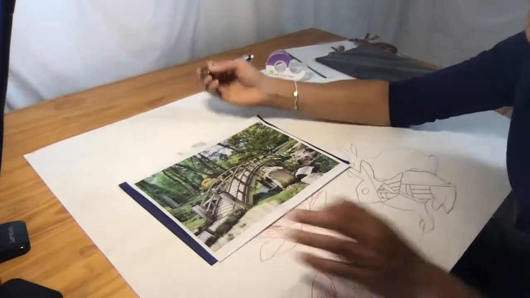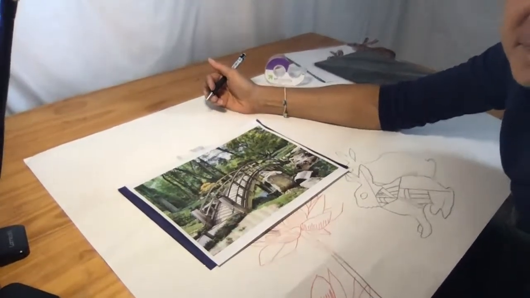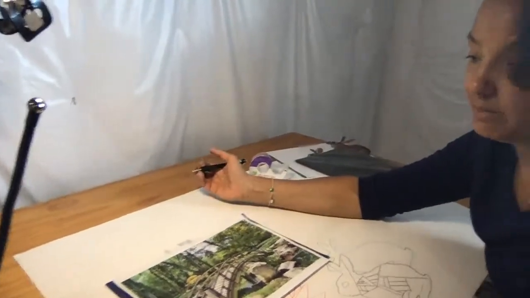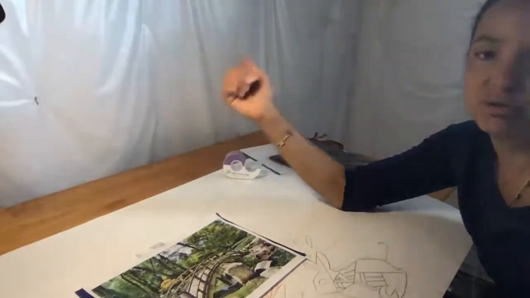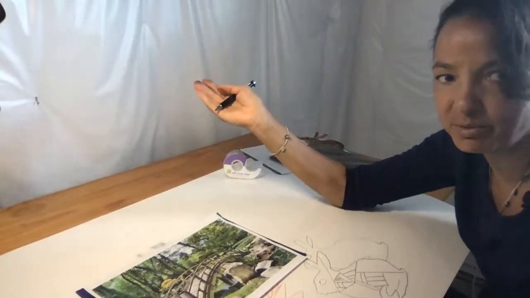One project I thought could be really cool, especially for families, is image transfer portraits. I've done this. You can do photos of yourself, maybe black and white would be really cool.